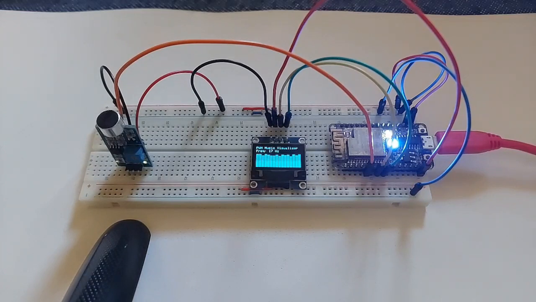We got a new project here. I call it the PWM Music Visualizer. Practically, it's like the old Windows Media Player. Remember when you play music and you have those bars that fluctuate from the top and move up and down with the sound.